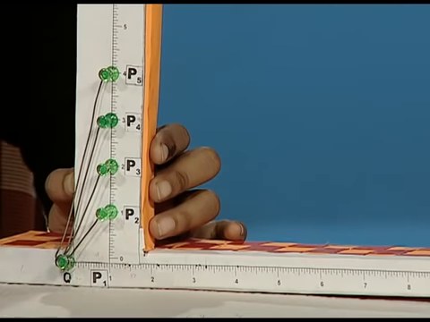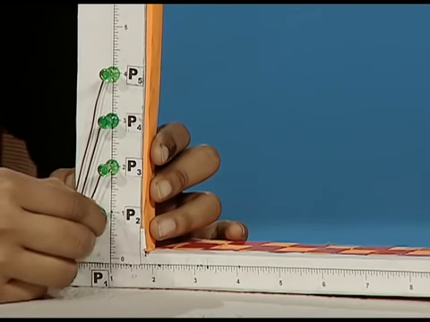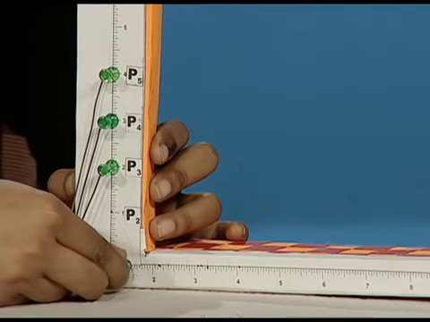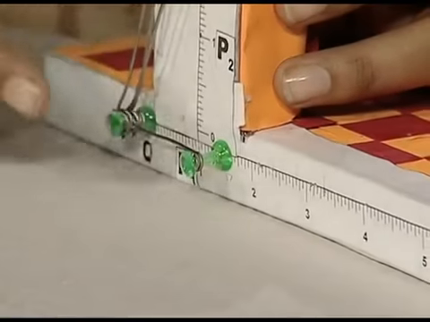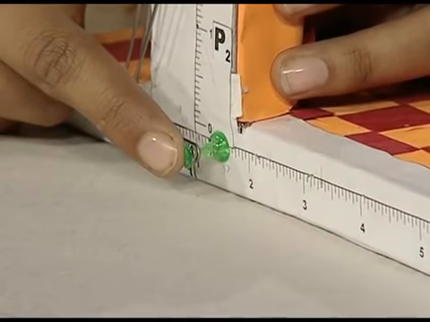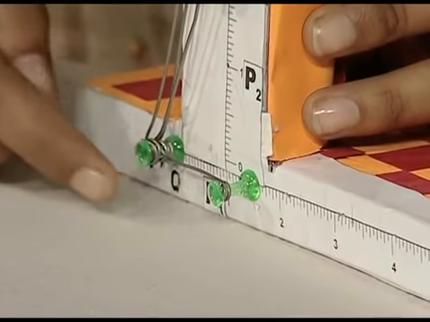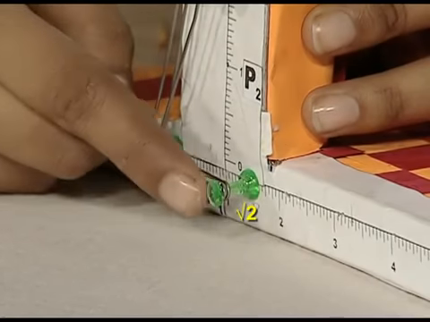Now, to locate this OP2 on a number line, what do we have to do? We will stretch this pin and rotate it in a clockwise direction, and it will intersect the number line at some point, and this point corresponds to root 2. That is A1. Suppose A1 is representing root 2.